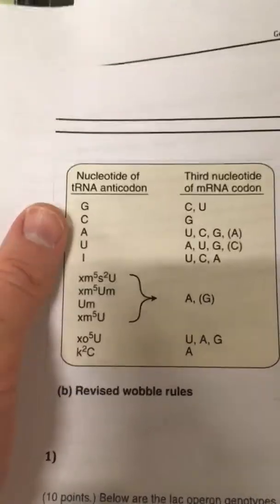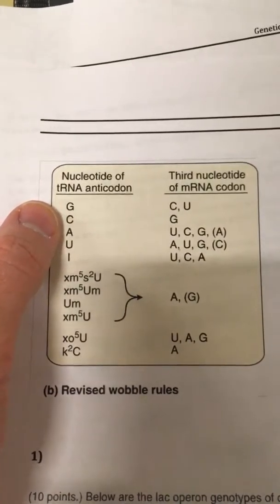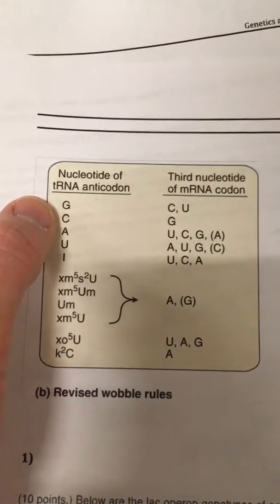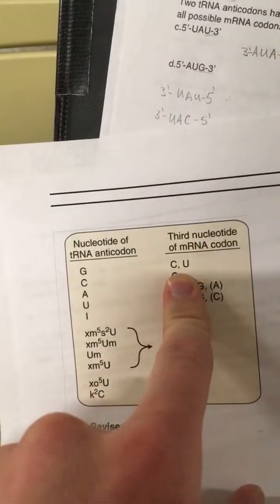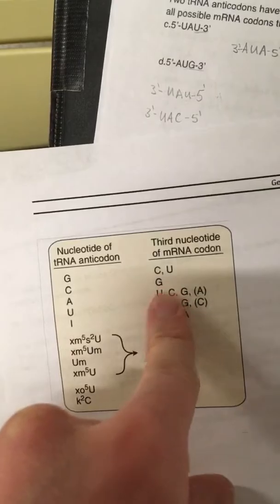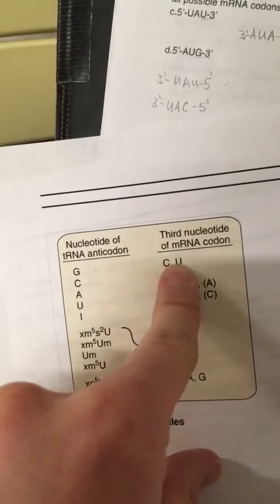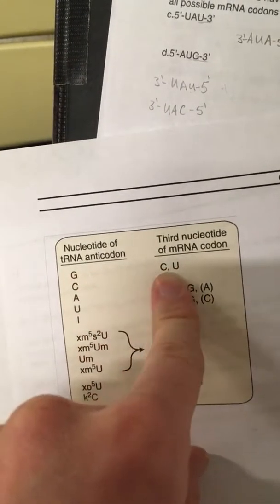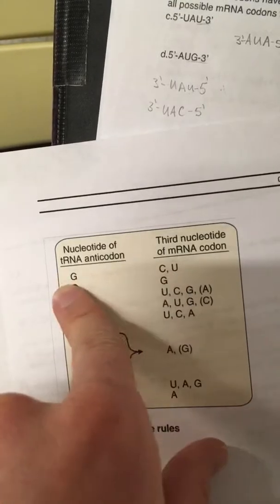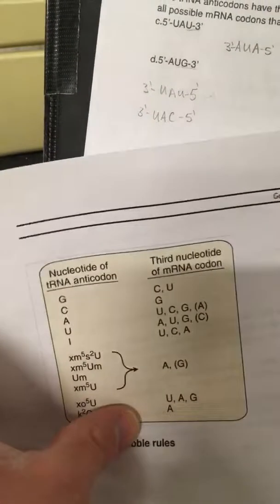Okay, so if we have a G, then we could add on a tRNA anticodon C and a U at the wobble spot. If we have a C, then we can add a G, and so on and so forth. And then vice versa. If we have a U, we can add a G, or a C can also be a G, and so on and so forth.